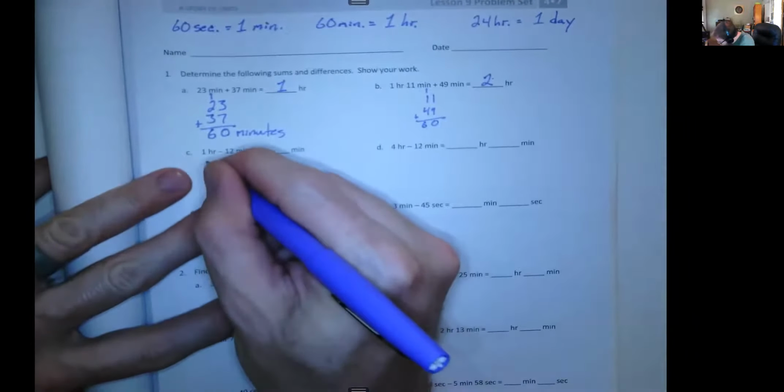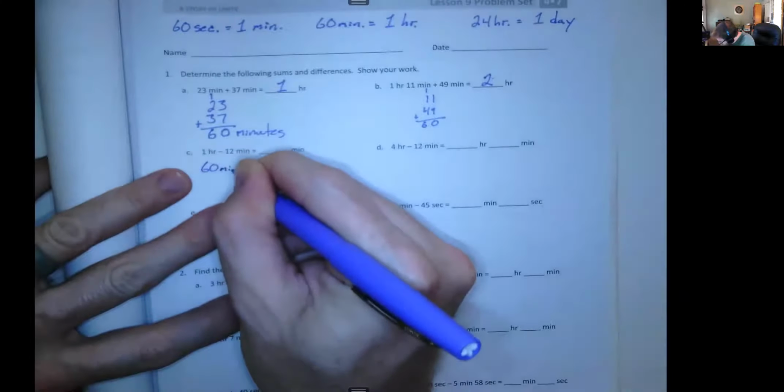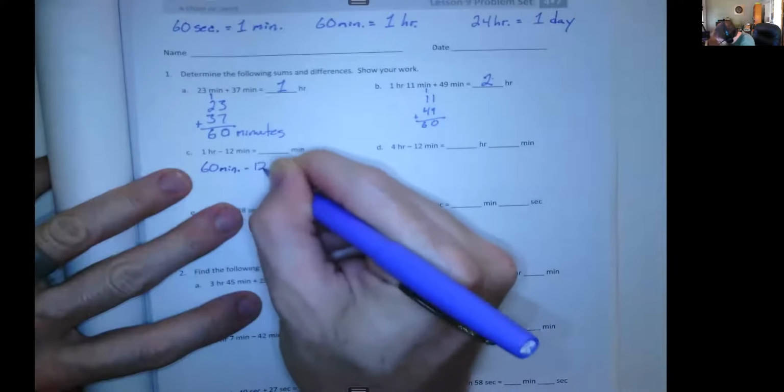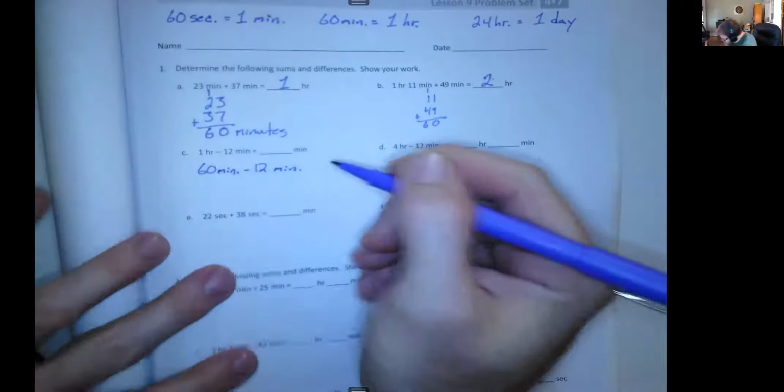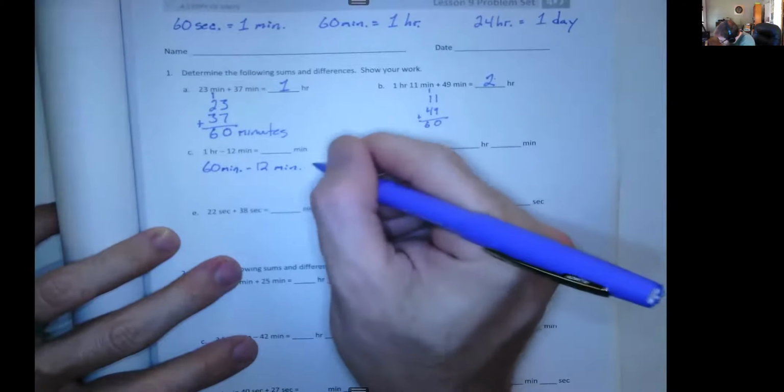1 hour minus 12 minutes, letter C. So let's convert an hour into minutes so we can subtract. We know that there are 60 minutes in an hour. So 1 hour minus 12 minutes is 60 minutes minus 12 minutes. And when we do 60 minus 12, that leaves us with 48 minutes.